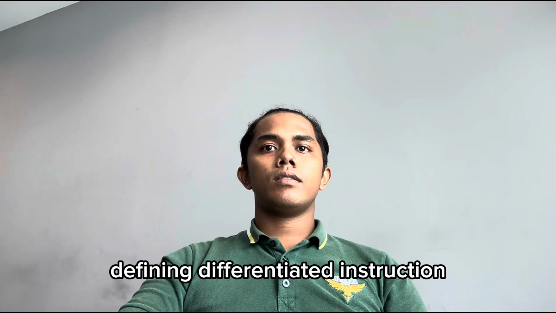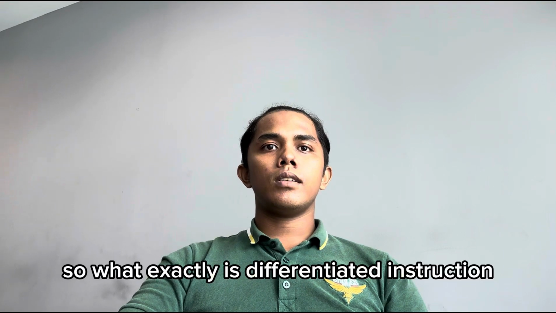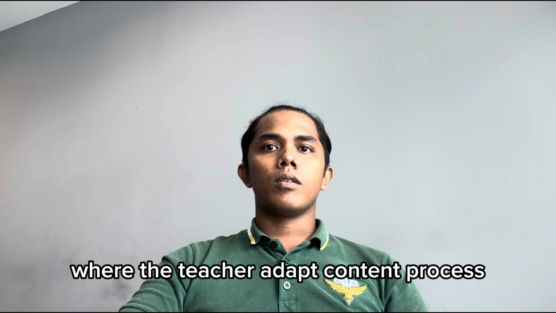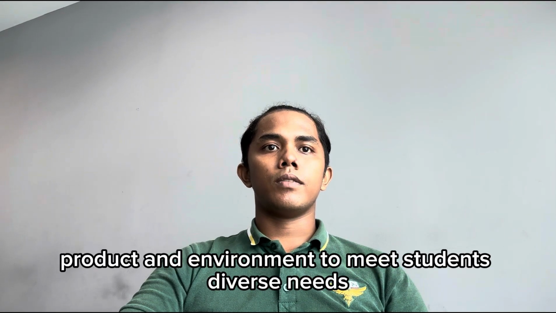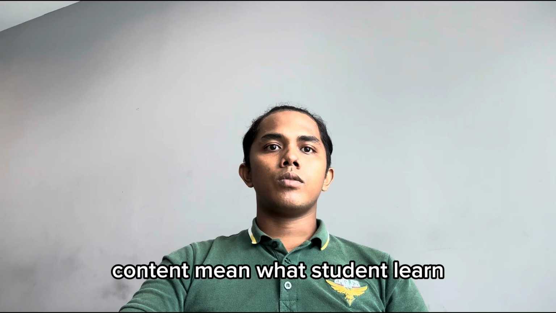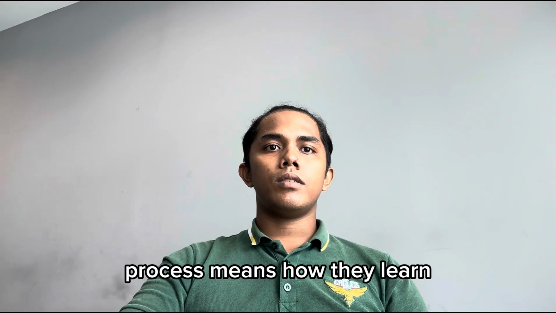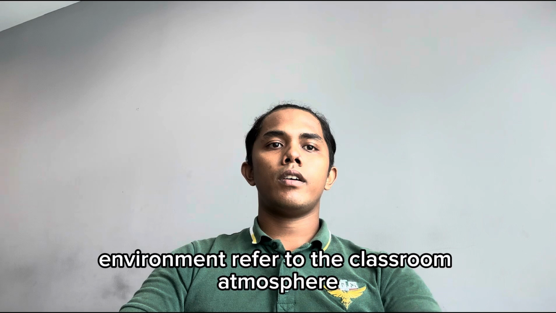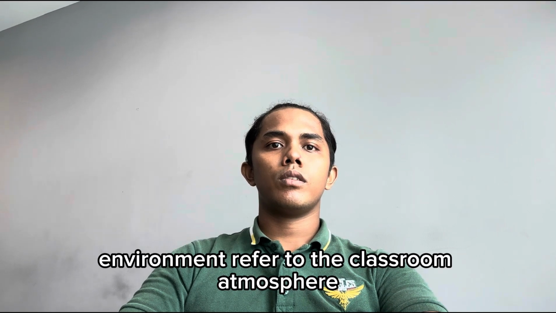Defining differentiated instruction. So what exactly is differentiated instruction? It is a flexible teaching approach where the teacher adapts content, process, product, and environment to meet students' diverse needs. Content means what students learn. Process means how they learn. Product means how they show what they have learned. Environment refers to the classroom atmosphere.